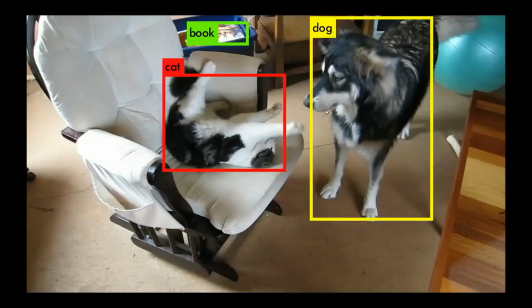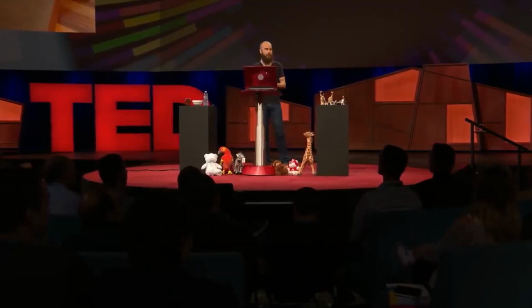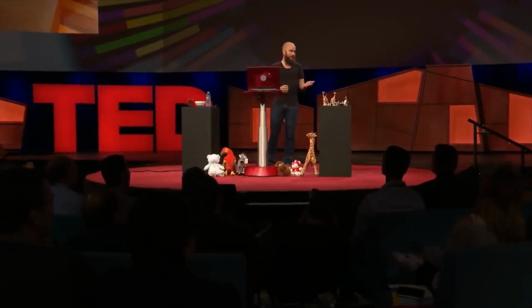We see that it knows that there's a cat and a dog. It knows their relative locations, their size. It may even know some extra information. There's a book sitting in the background. And if you want to build a system on top of computer vision, say a self-driving vehicle or a robotic system, this is the kind of information that you want. You want something so that you can interact with the physical world.